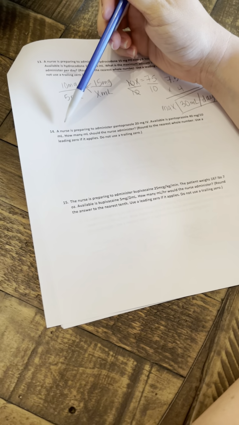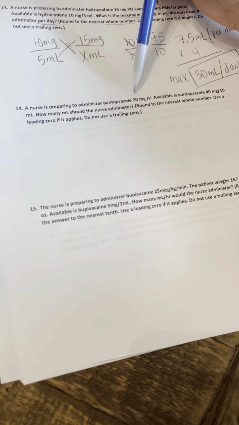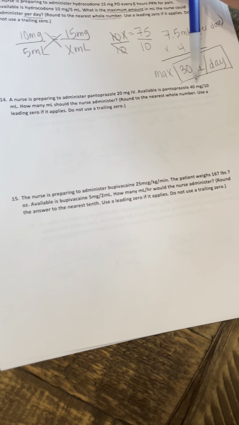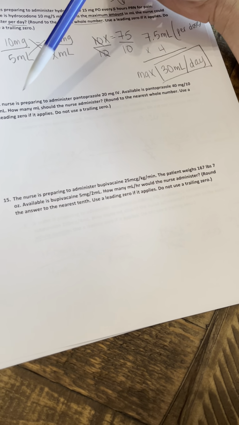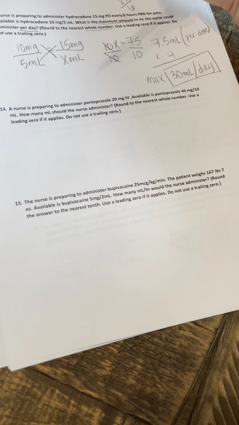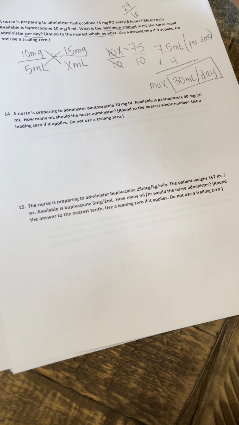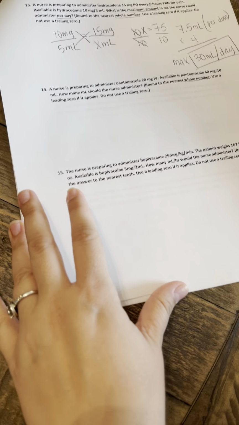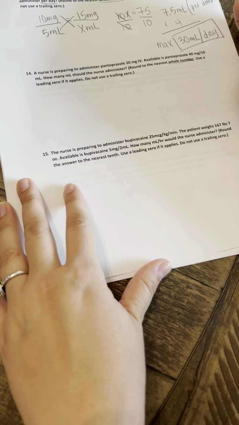Okay. A nurse is preparing to administer pantoprazole 20 milligrams IV. Available is pantoprazole 40 milligrams in 10 mLs. How many mLs should the nurse administer? And we are going to round to the nearest whole number. And this is a simple, easy conversion factor.